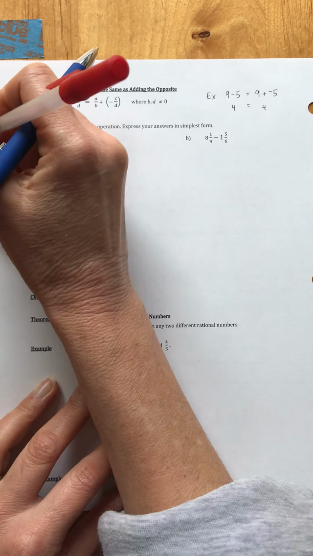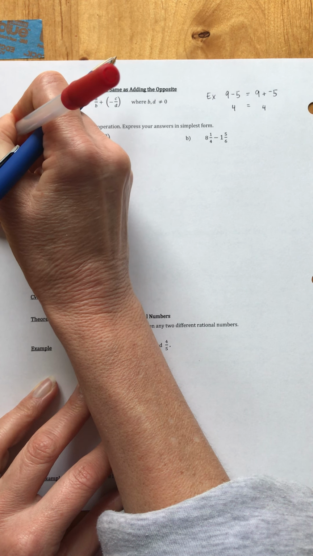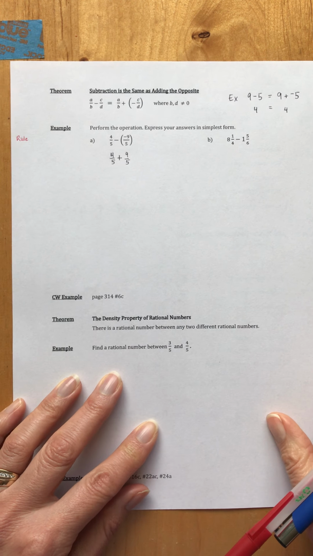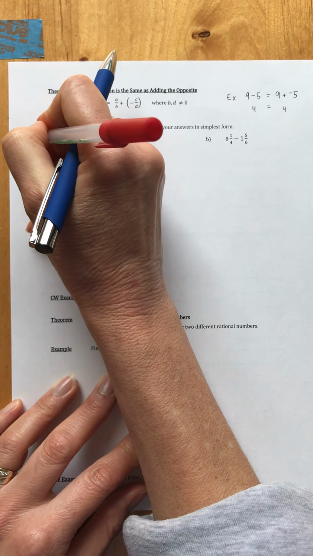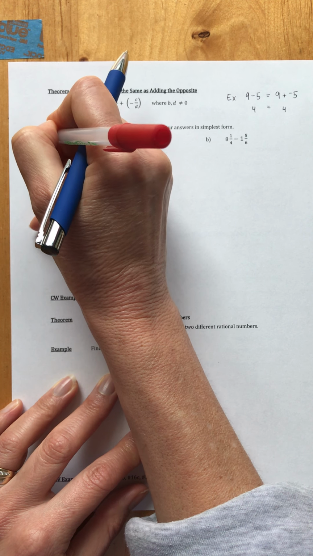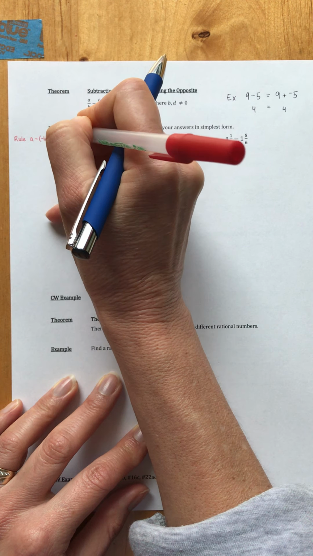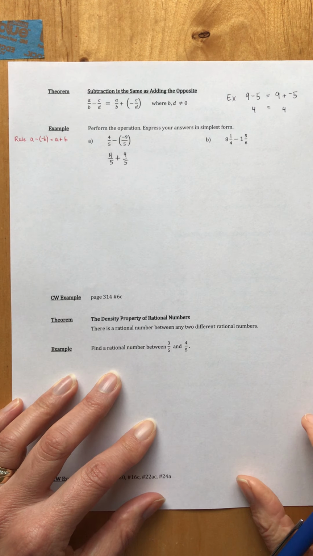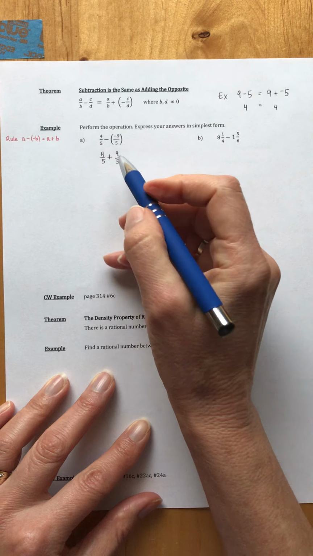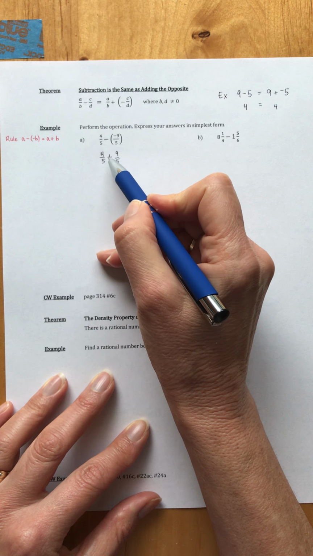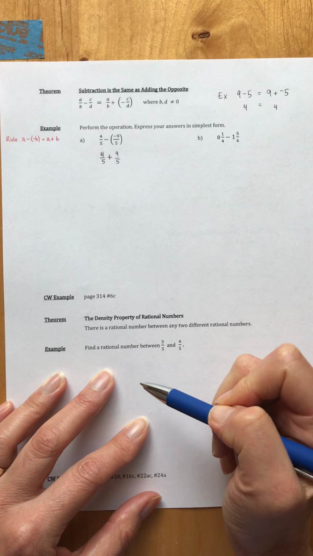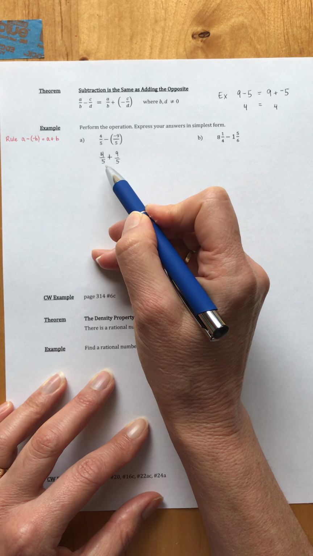Let's go ahead and write it in red. The rule says, can you see all that? Let me move it over. A minus a negative b is equal to a plus b. That's our rule, okay? So that's exactly what we did here. We put two negatives in a row turned to a positive. Okay, well now it becomes a pretty easy problem to do.